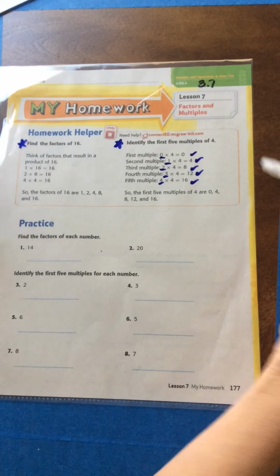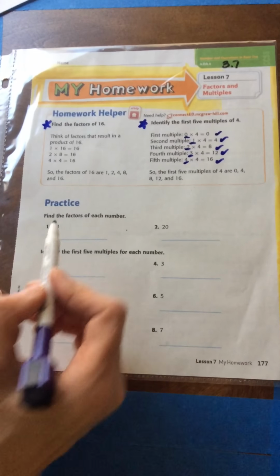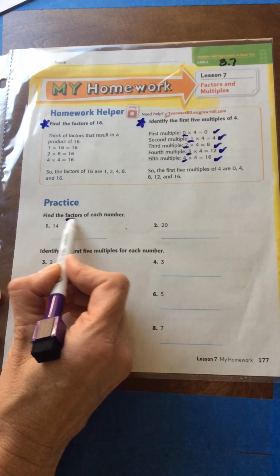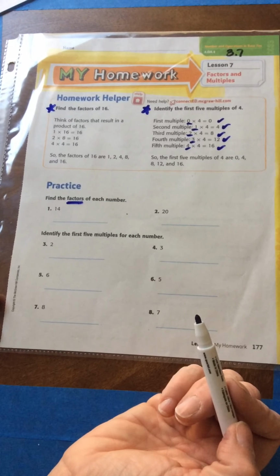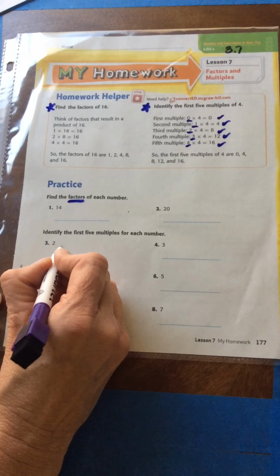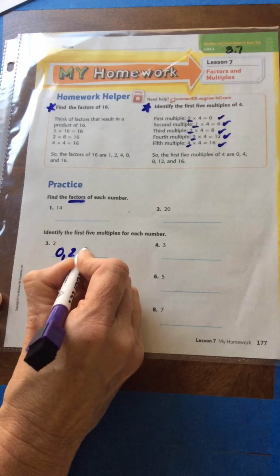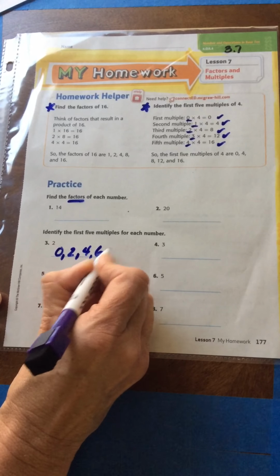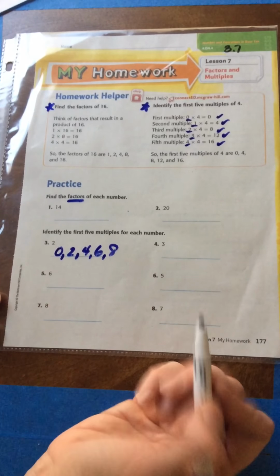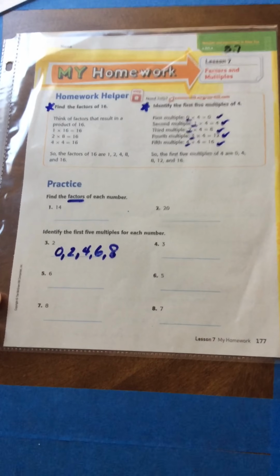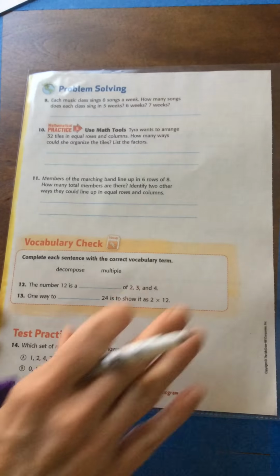Okay? So in the practice they have us finding the factors for 14 and 20. For questions 3 through 8, we're finding the first 5 multiples for each number. So they want 5 multiples. If you're doing 2: 0, 2, 4, 6, 8. So I have 5 numbers: 1, 2, 3, 4, 5. 5 numbers there.